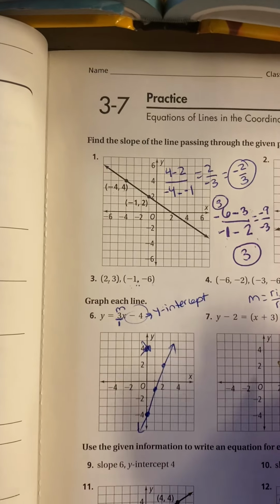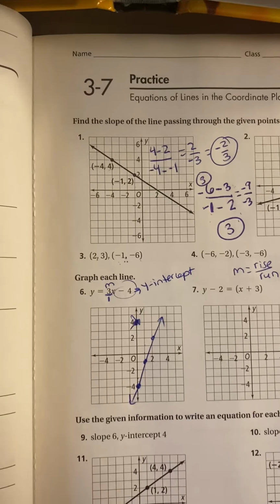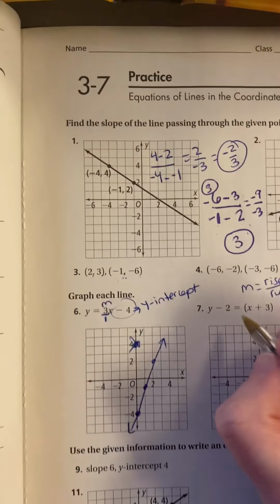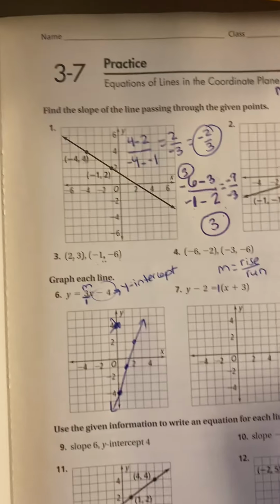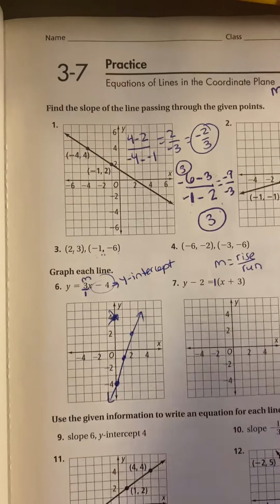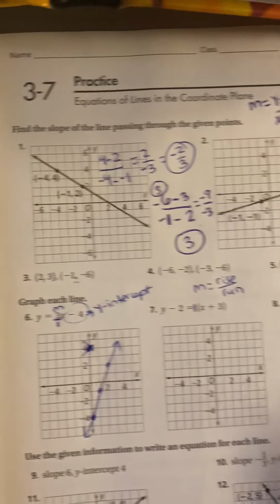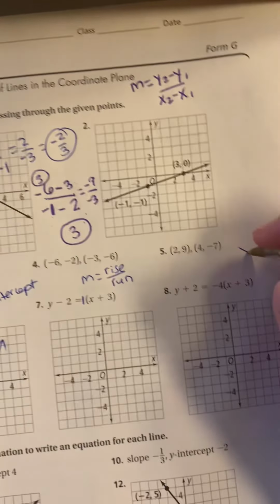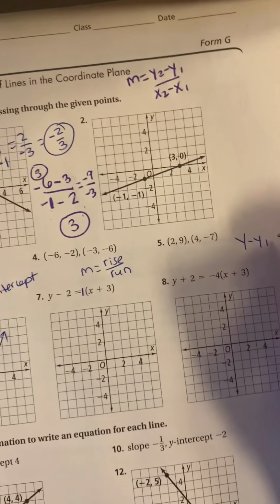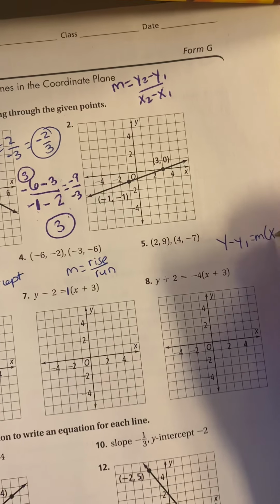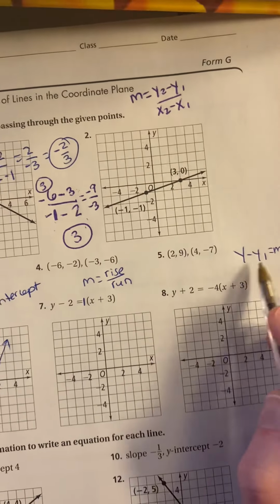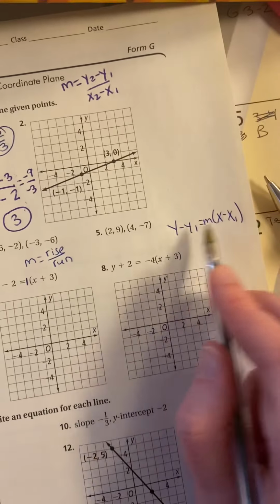So we can graph this one like this. This is in point slope form. It's understood to be a 1 there, so that's my slope. I'm going to show you 2 ways to graph it. So first, my point slope form is y minus y1 equals my slope times x minus x1, where y1 and x1, that's your ordered pair.